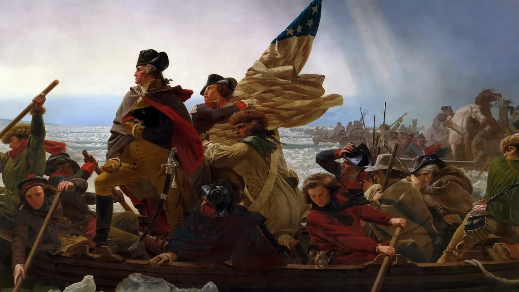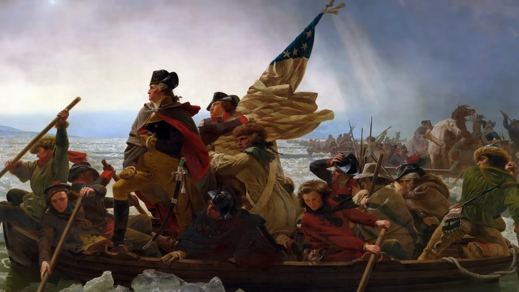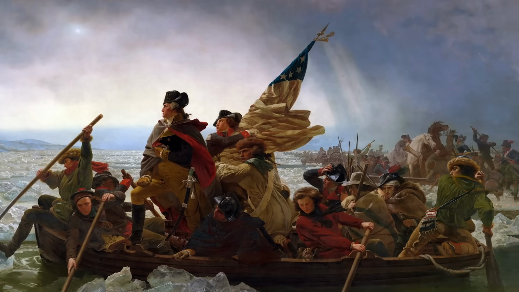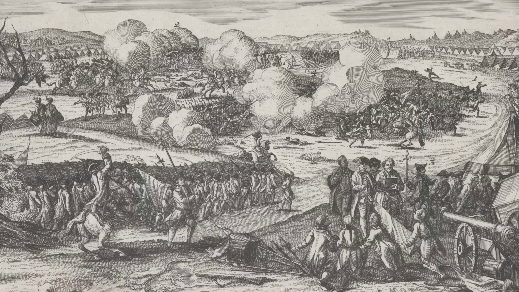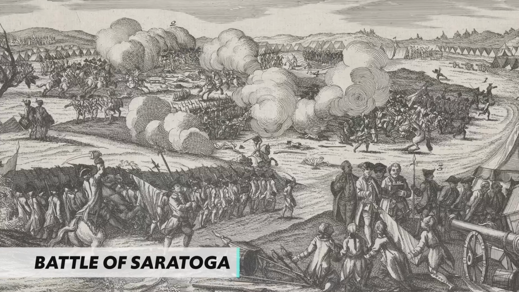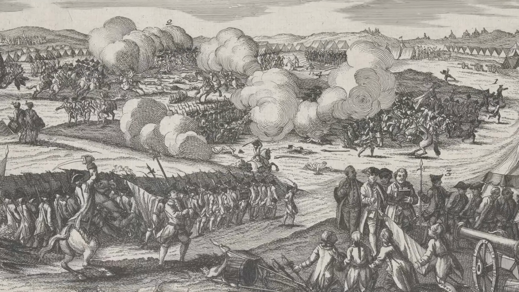So the Americans experienced a well-needed victory when Washington led his troops across the Delaware River on Christmas Eve in 1776 and attacked a group of Hessian soldiers, and these were Germans whom the British paid to fight for them, and actually won. But the most important victory for the Patriots came in September of 1777 at the Battle of Saratoga. Now, it's not that important that you know the ins and outs of how the battle played out, but what you do need to know is why this battle was a big turning point.